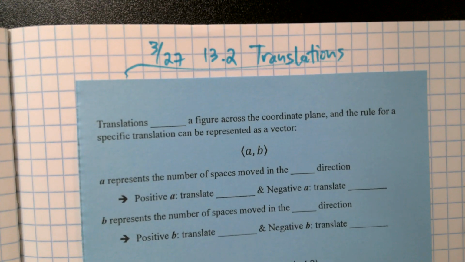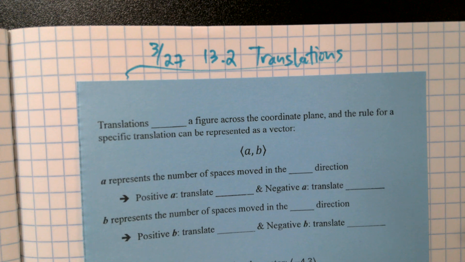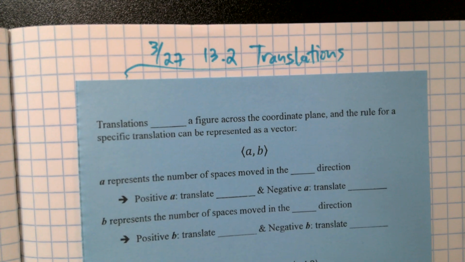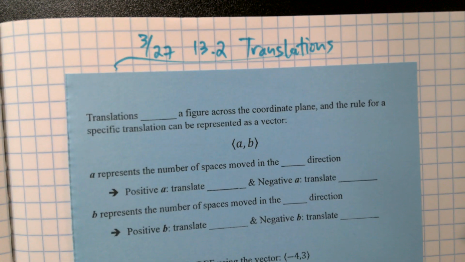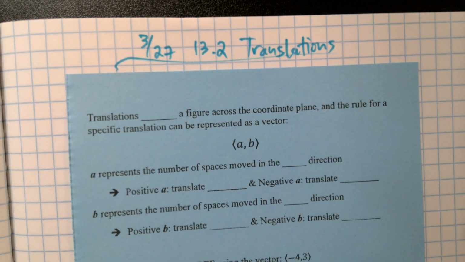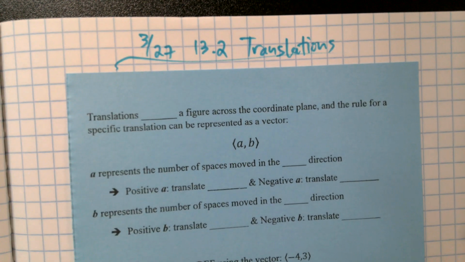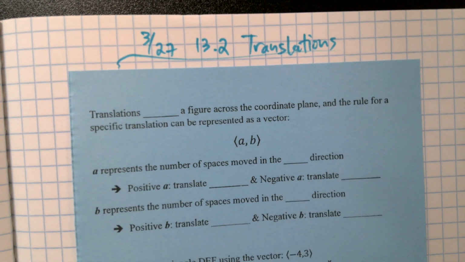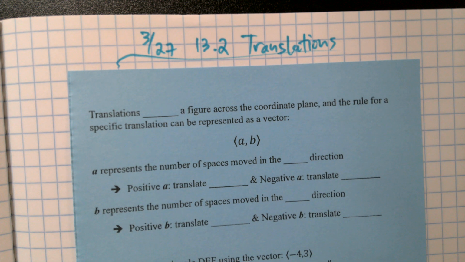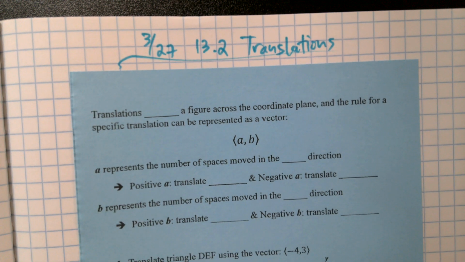Tyler, what does the translation look like? Moving it from one place to another. Does the translation involve turning my shape at all? No. What would we call that? Rotation. That's a rotation. Does the translation involve me flipping my shape at all? No. Like we saw this week, that's called a what? Reflection. If I'm translating a shape, am I making it bigger or smaller? No. What do we call that? Dilation. That's a dilation, right?